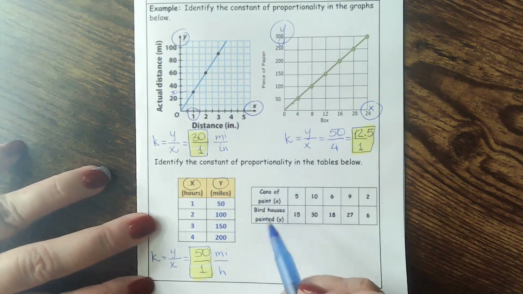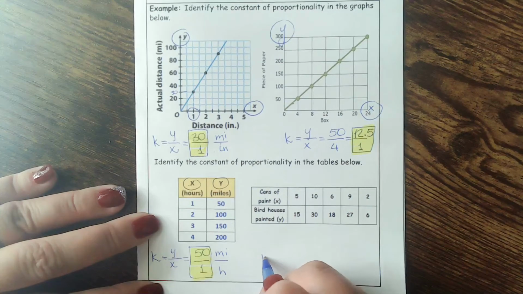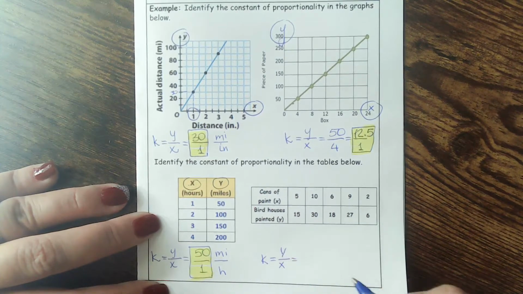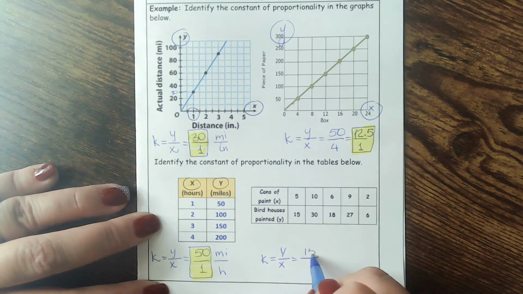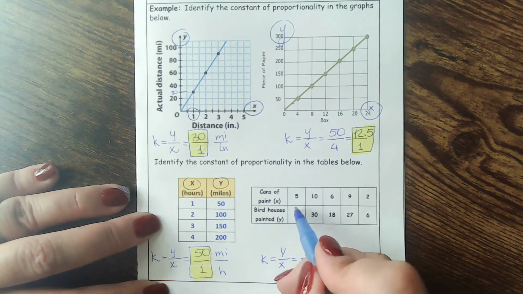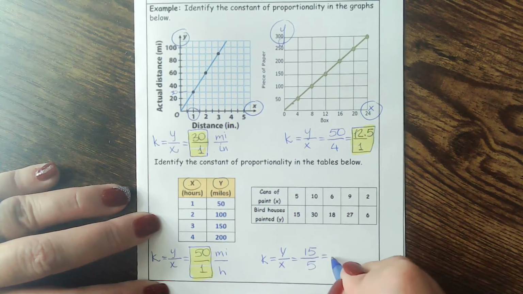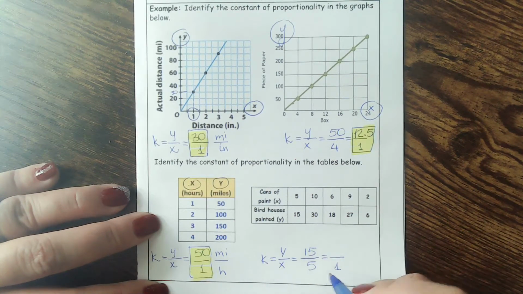In the next chart, I have cans of paint X and birdhouses painted Y. The constant of proportionality is a relationship of Y over X. In other words, birdhouses, if I can paint 15 birdhouses using 5 cans of paint, then how many birdhouses can I paint with 1?